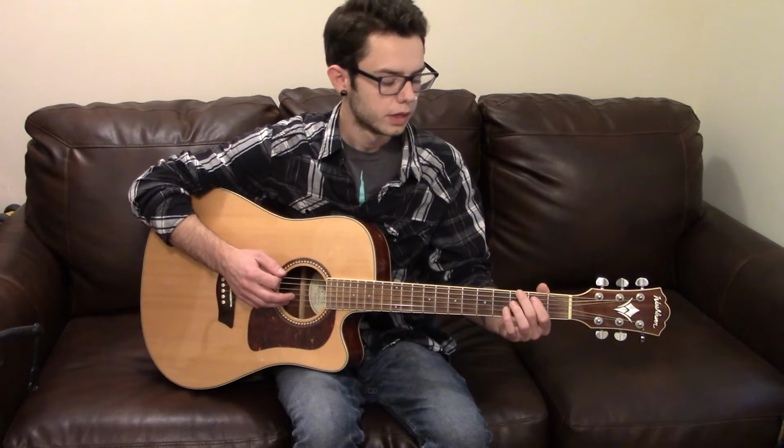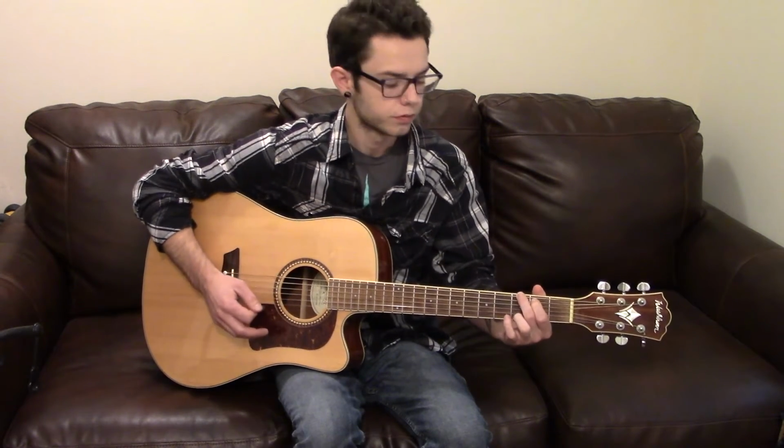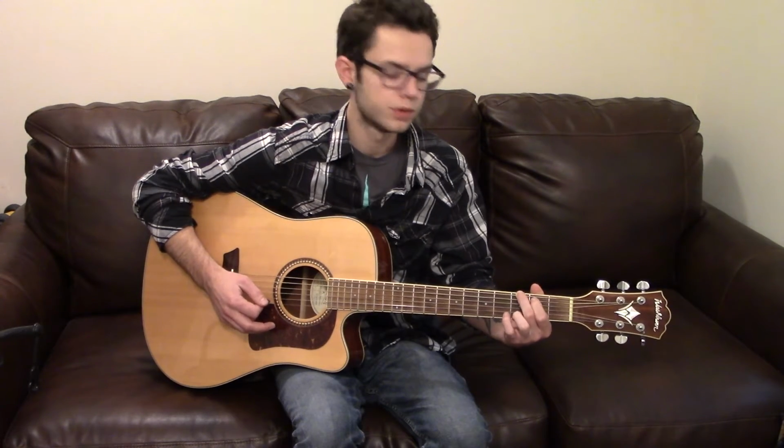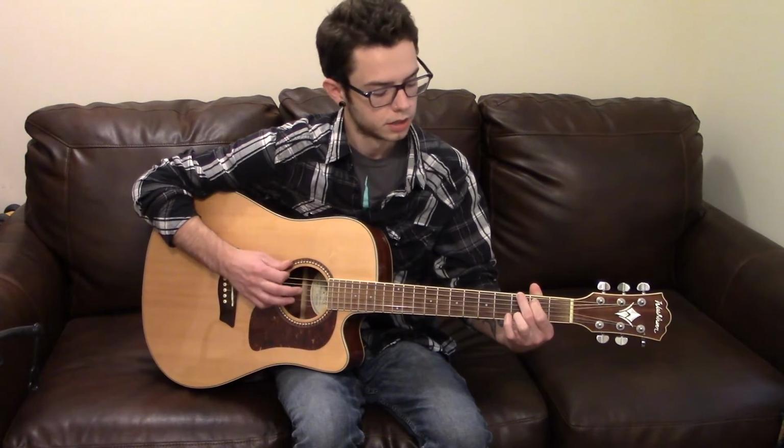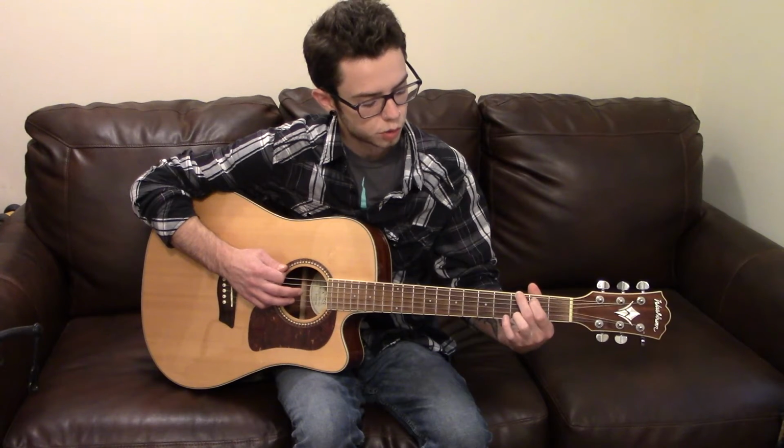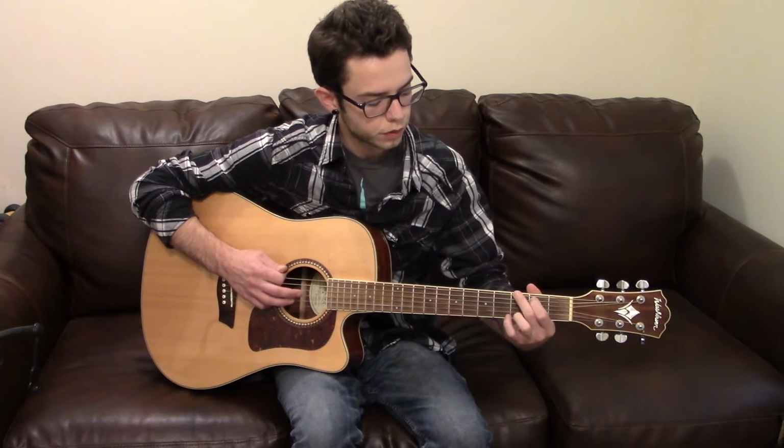Alright, so for our next exercise, this one's a little more simple. And you can just start with any basic chord or any chord you might know. For instance, for this example, we'll be using a simple G chord. So, you can play this G chord by putting your 3rd finger on the 3rd fret on the low E string or the 6th string.